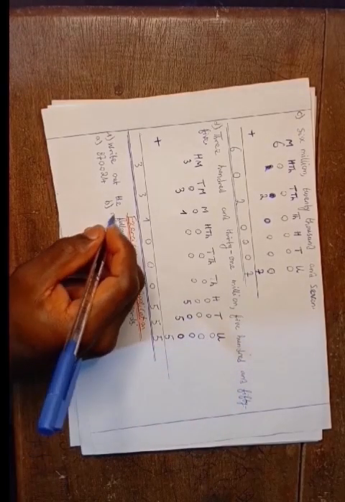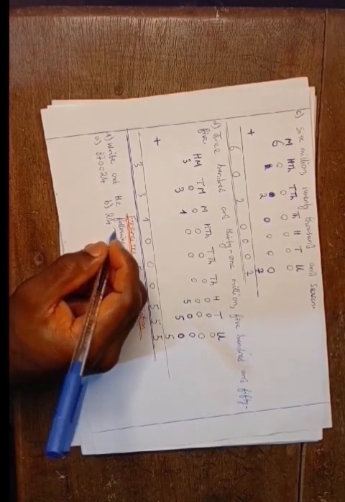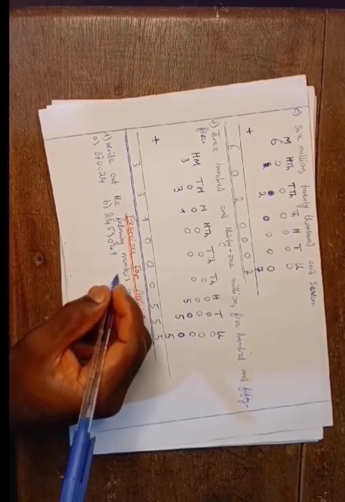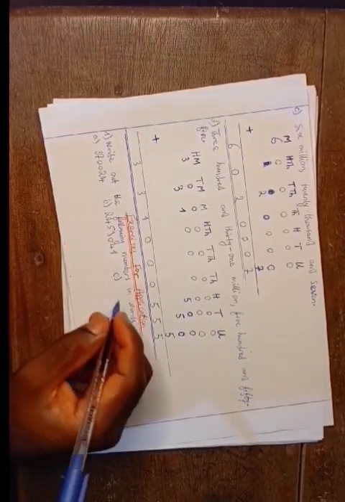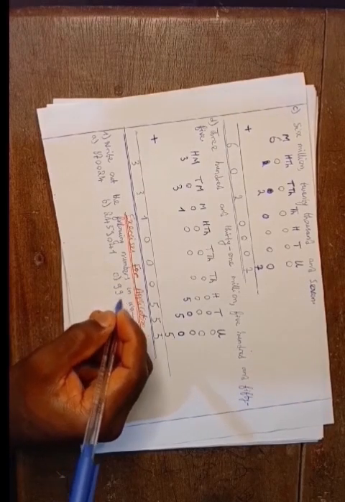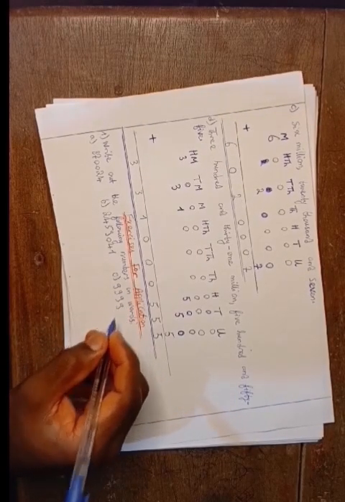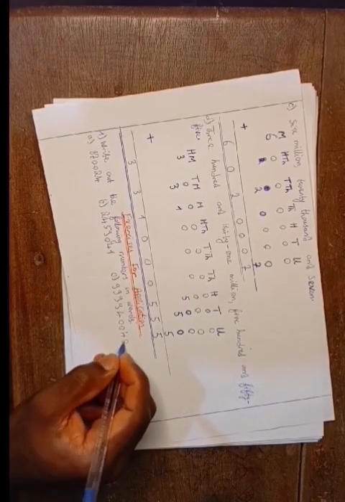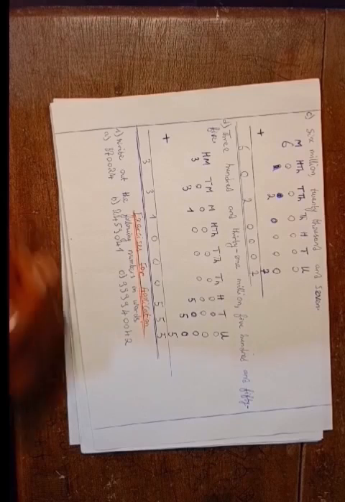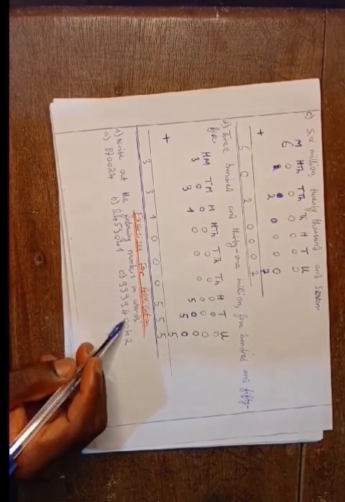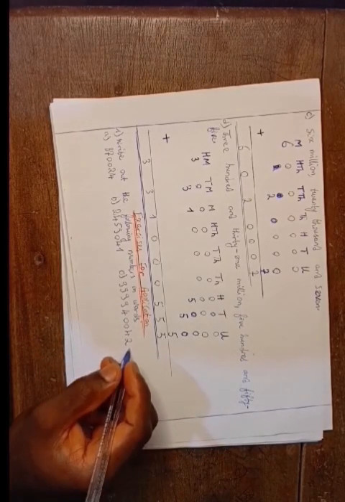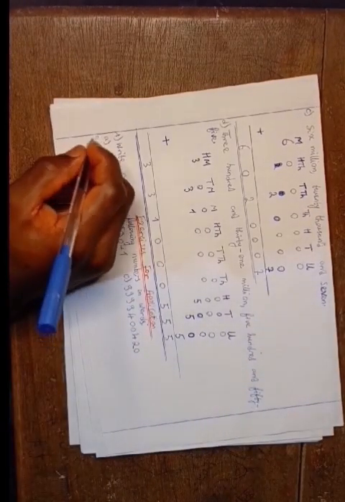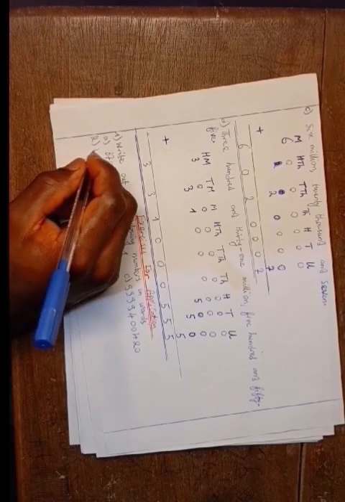B, C, we have the number. Dash again, 0.